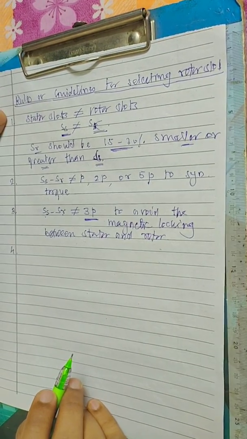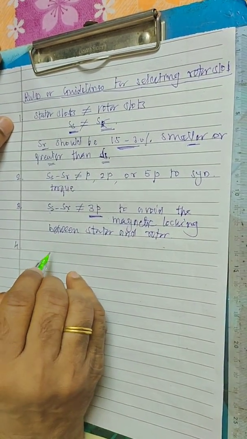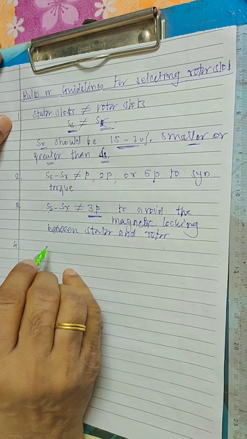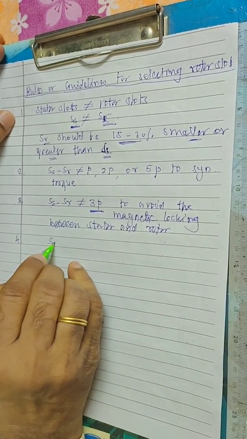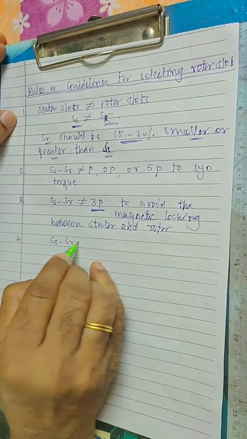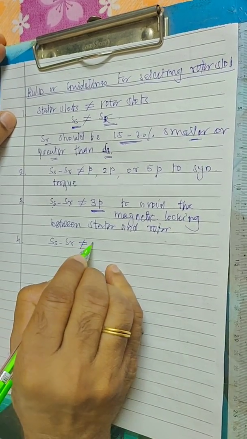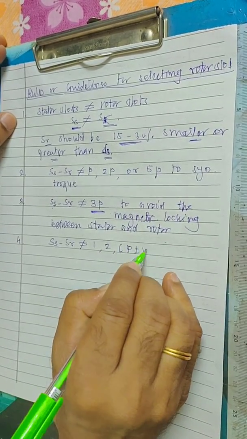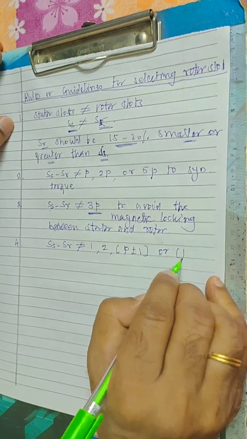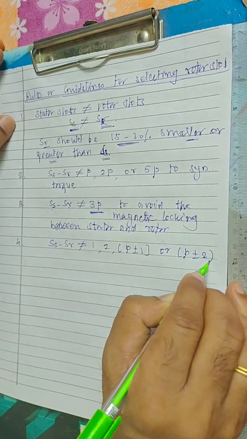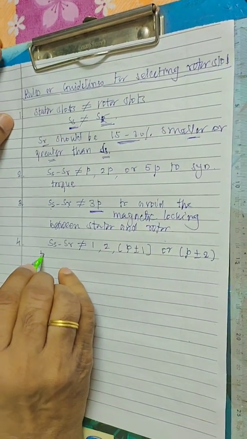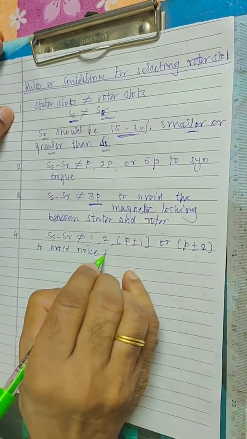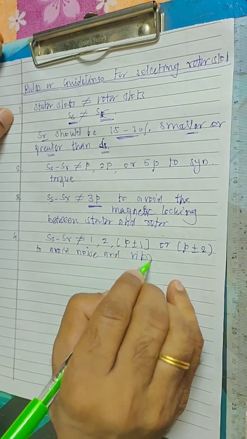Guideline number 4. The difference between stator slot and rotor slot should not be equal to 1, 2, P plus minus 1 or P plus minus 2 to avoid noise and the vibrations.